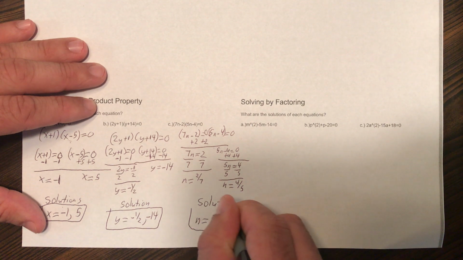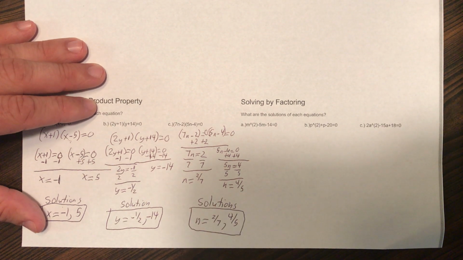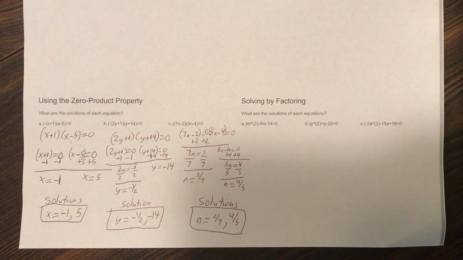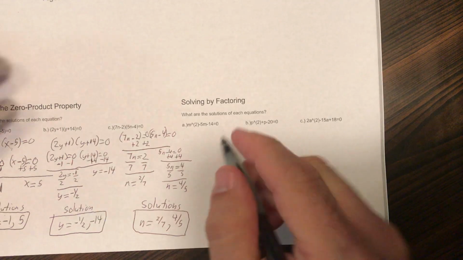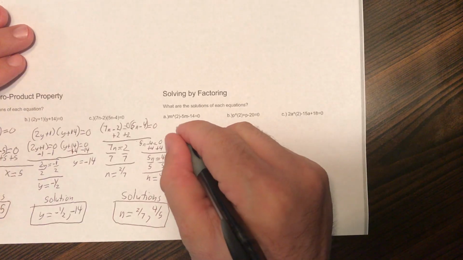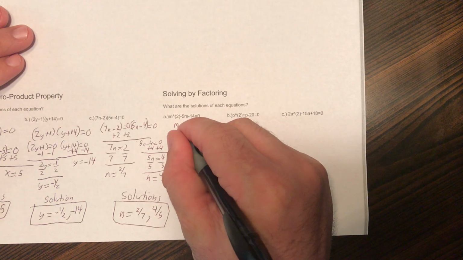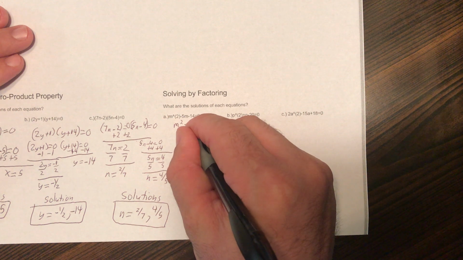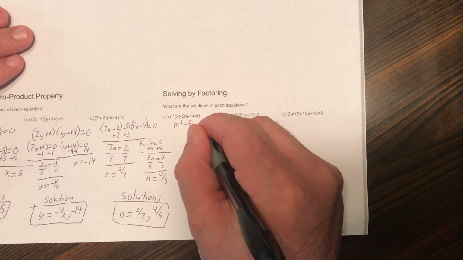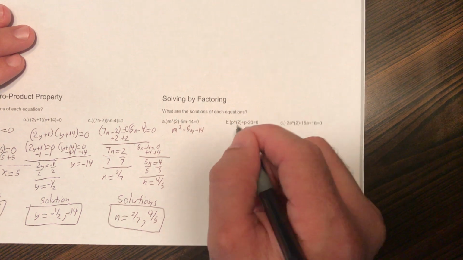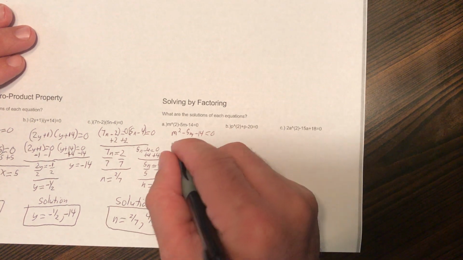Now, obviously this is easy because they've already factored for you, making life really easy. But going back to last chapter, we can do these problems over here. You're going to have m to the second minus 5m minus 14 equals 0. Now let's factor this side.